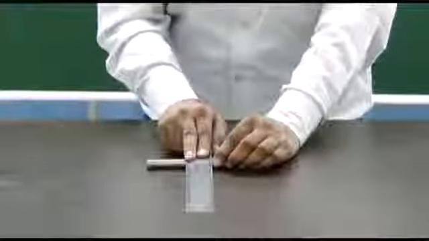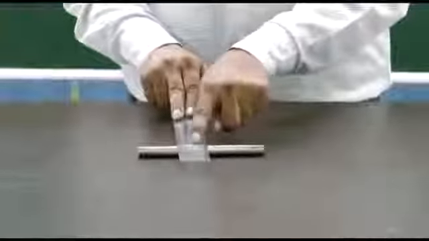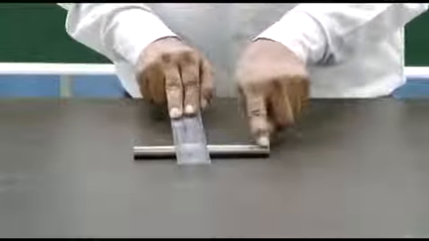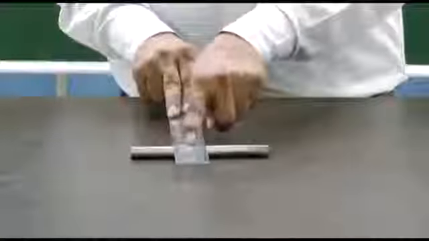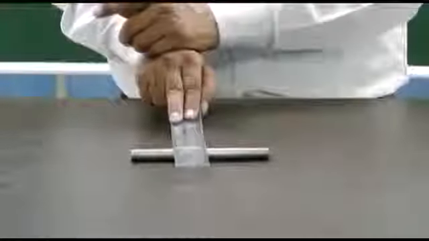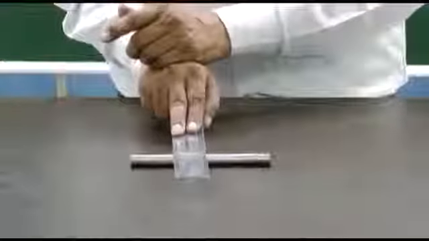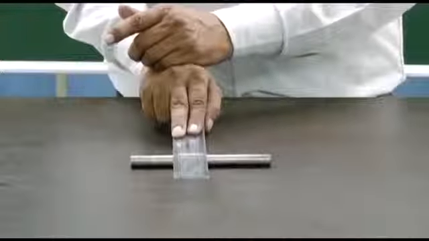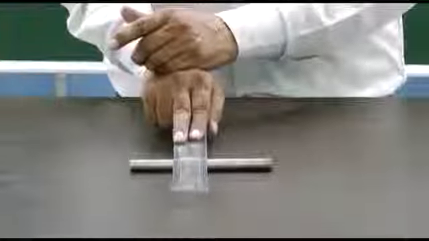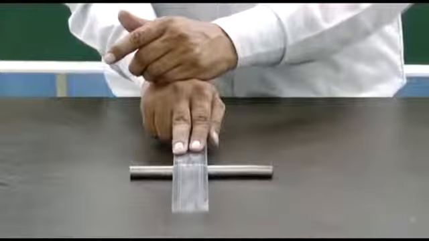It is not rubbing like this, or it is not rubbing like this. So, here these two velocities are same, the velocity of the topmost point and this plastic scale, they are same. So, this tube is rolling on both the surfaces, the surface of the table as well as the surface of the scale.